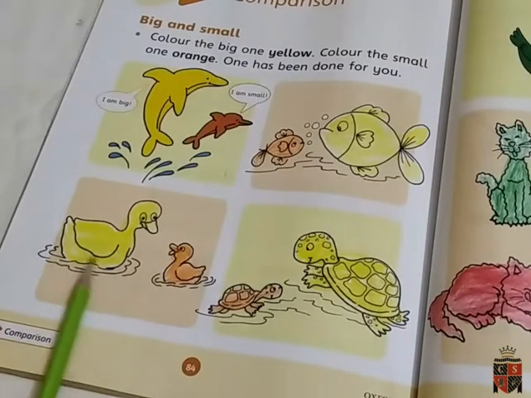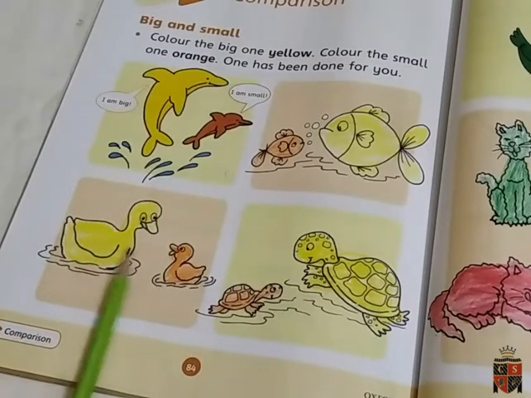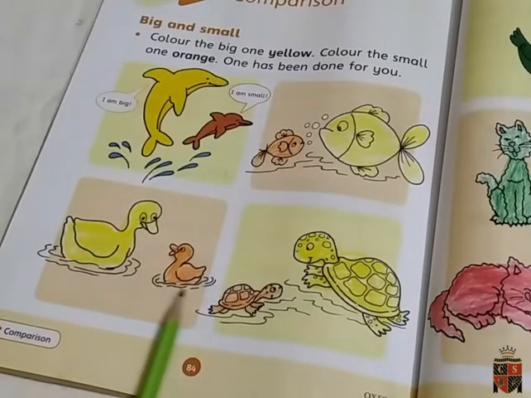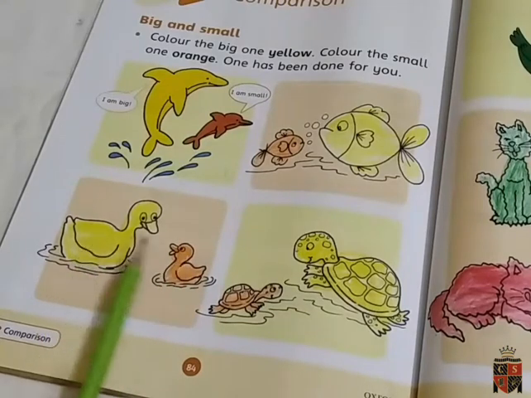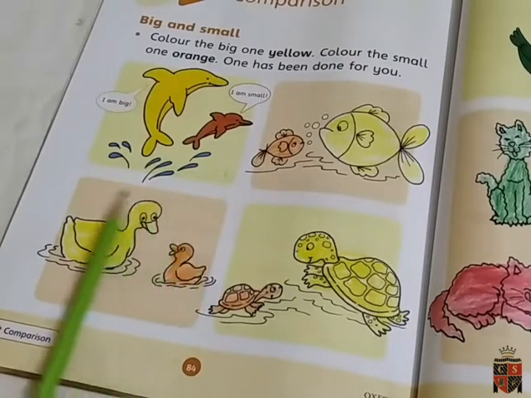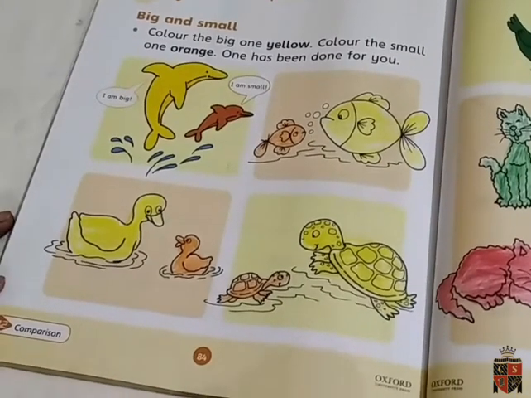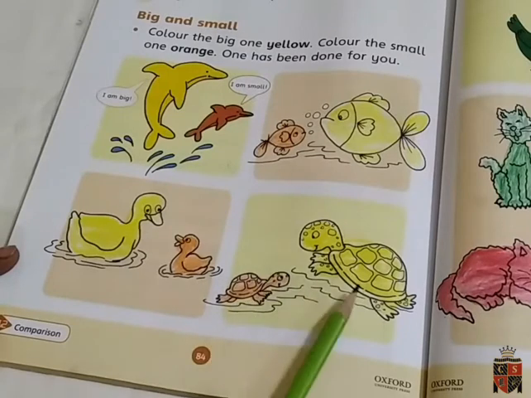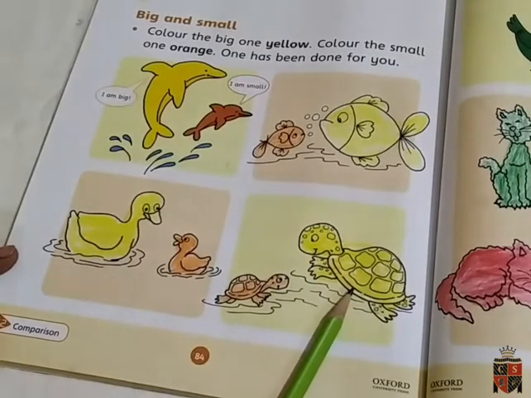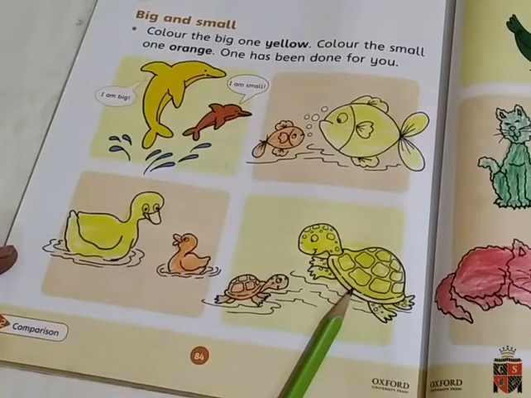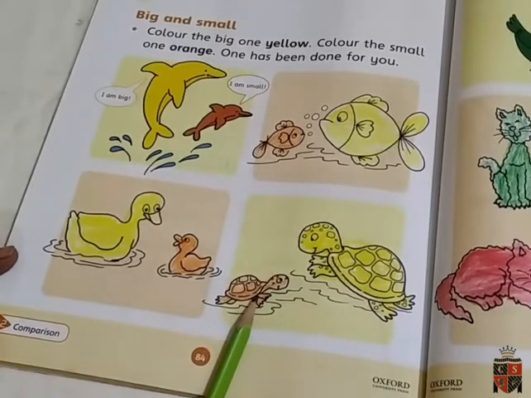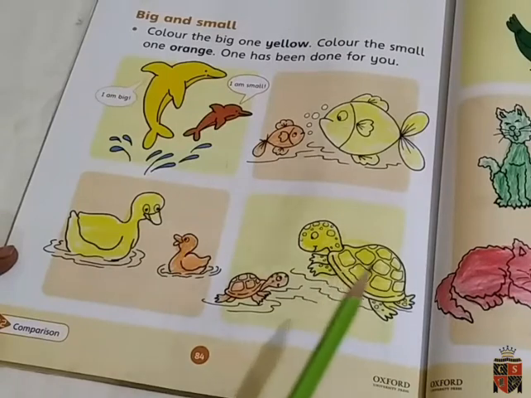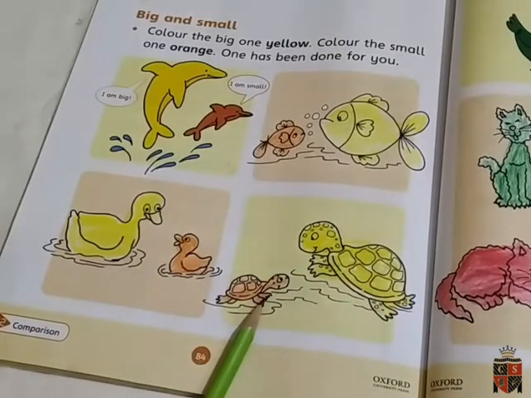You can look for a big size or a small size. So big and small you can differentiate by their sizes. Now in the next picture you can see two turtles. In yellow color you can see a big turtle and in orange color you can see a small turtle. So you have to color like this as I do.